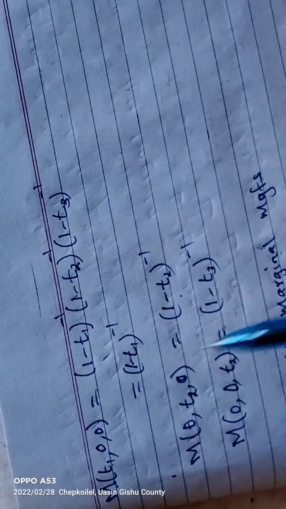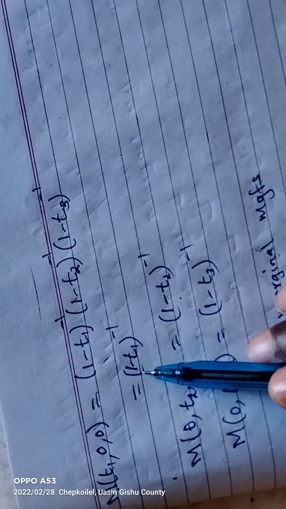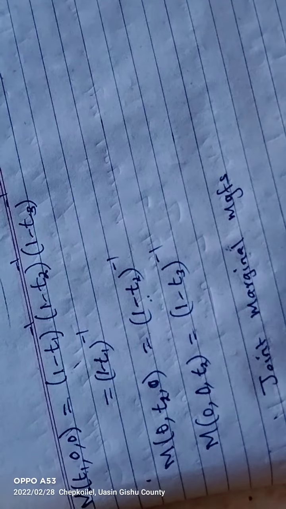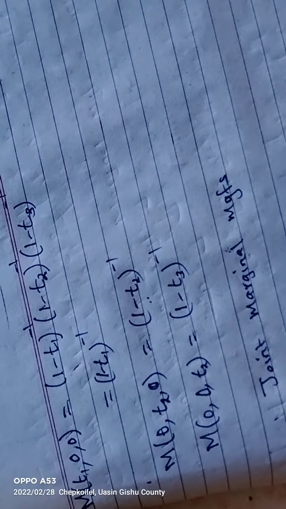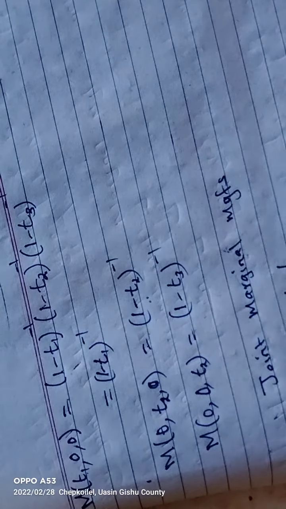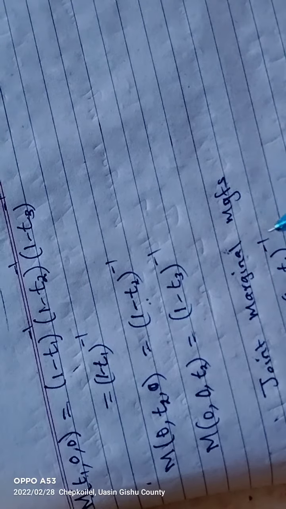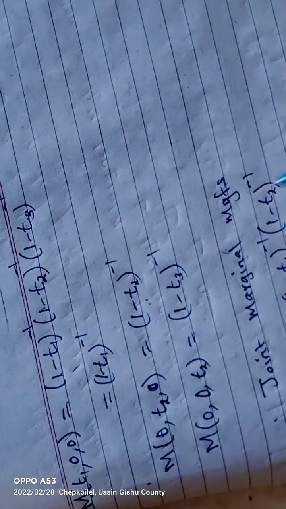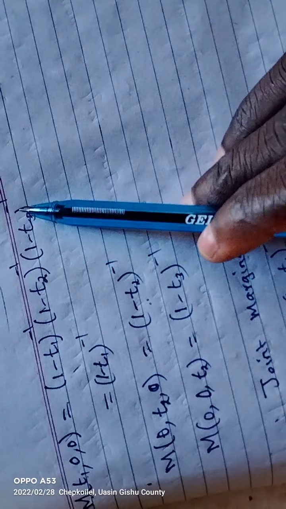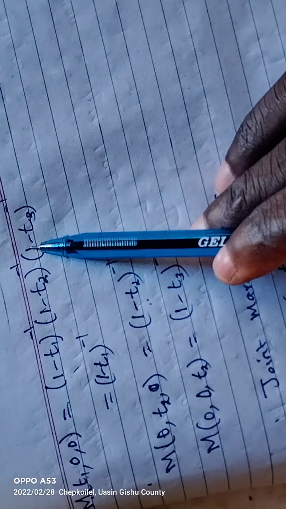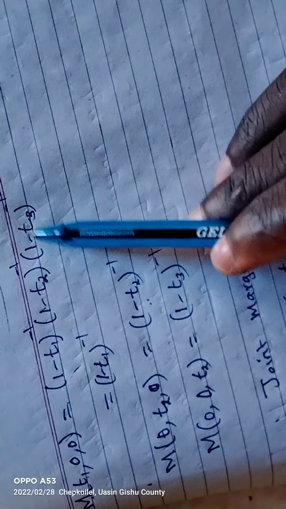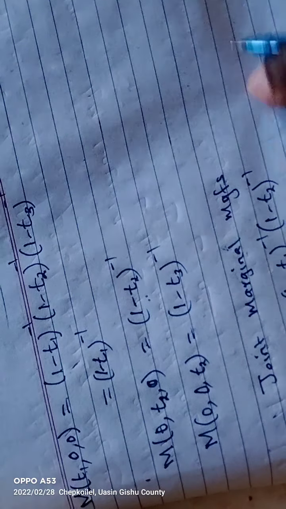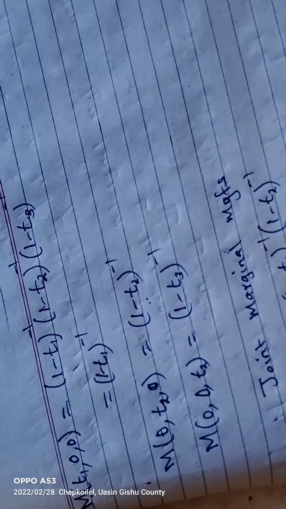So the only thing here is to multiply this one and this one, so that you get this. You multiply with t1, t2, but for t3, you just replace with 0, and you are going to get 1. When you multiply with 1, everything here, you get the same. So this is the answer.